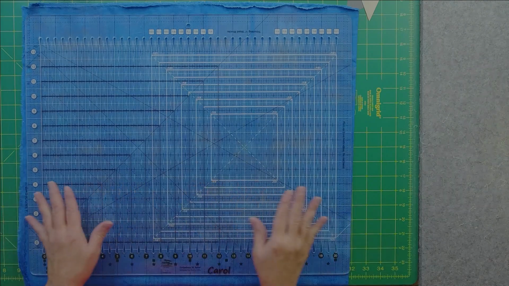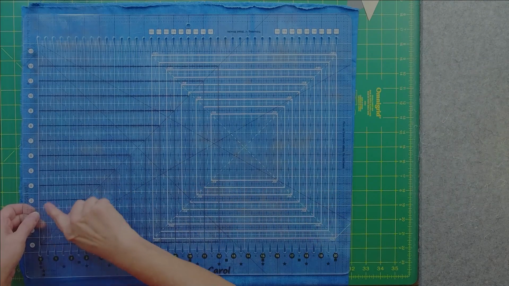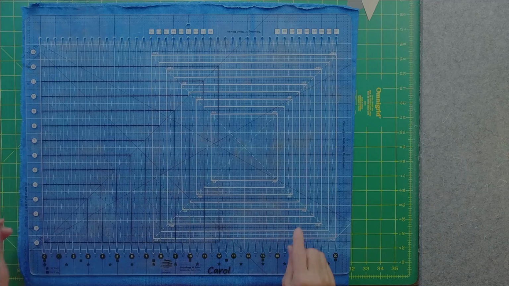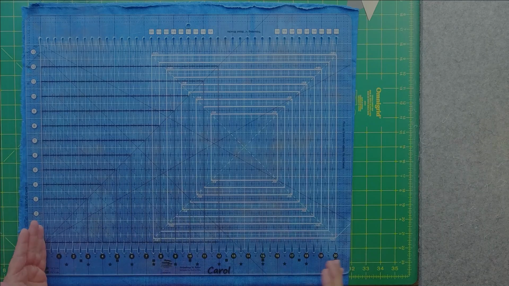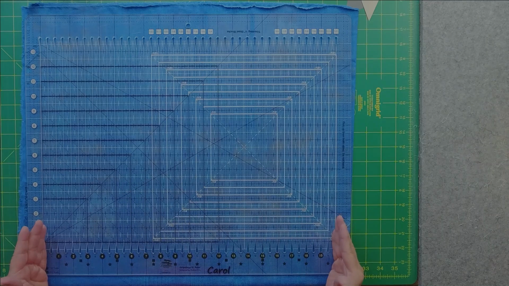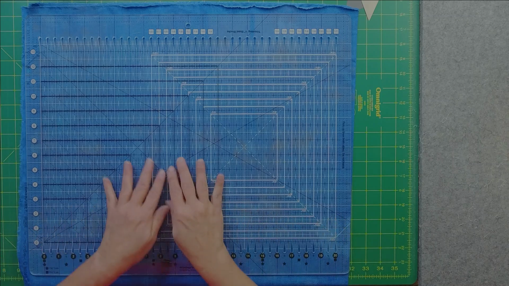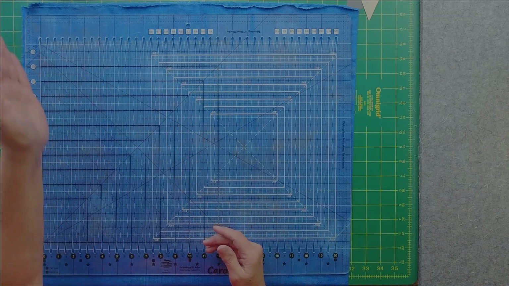This is the Stripology ruler. It has slots at every 1/2 inch mark. It starts with 0 on this side and goes to 20 inches over here. And I put my fabric underneath it and I use it to cut strips.